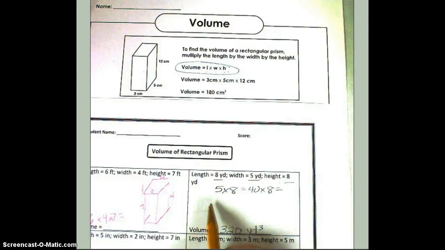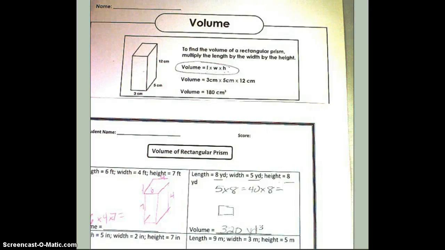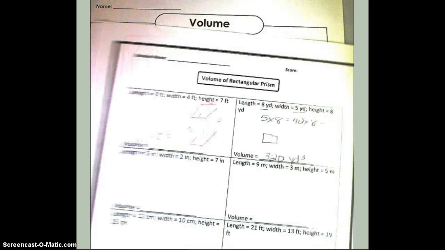And I asked you to draw a little sketch of this today, if you could, of a rectangular prism. I'm going to come back and do that if I have time. I'm afraid my sketching might take a little too long. Sometimes these videos run out.